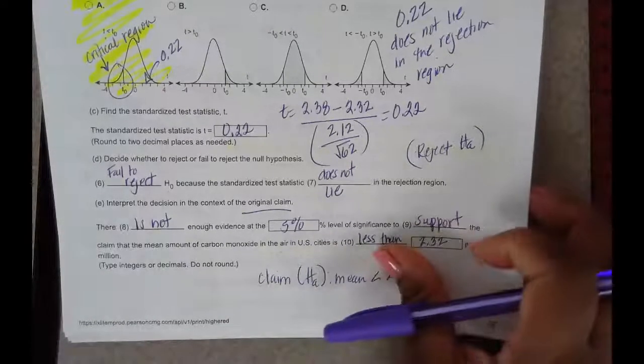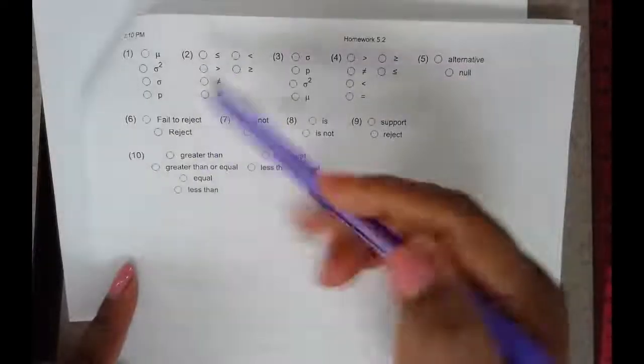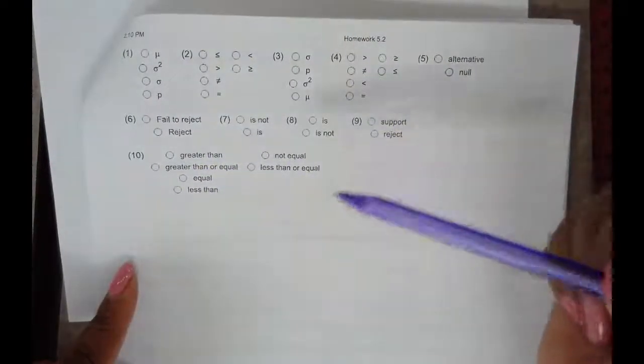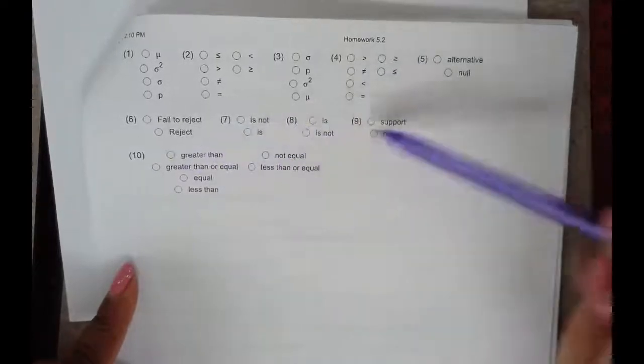Almost done, y'all. Number 14. And y'all, if you look on this page, you'll see your choices for those fill in the blanks. Remember, on your program, this will be a drop down, but here are your choices on those. Okay?